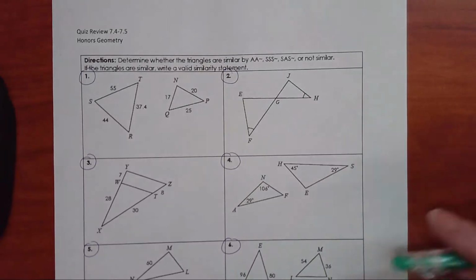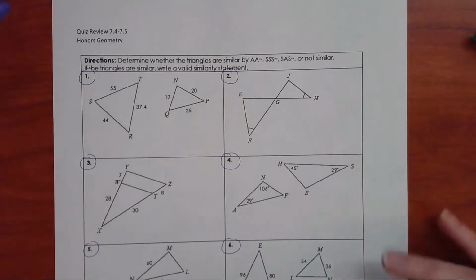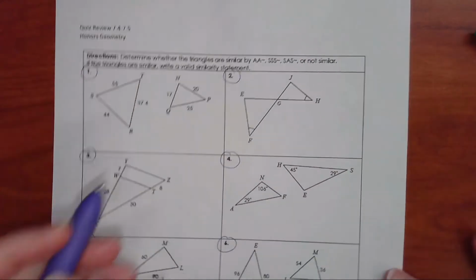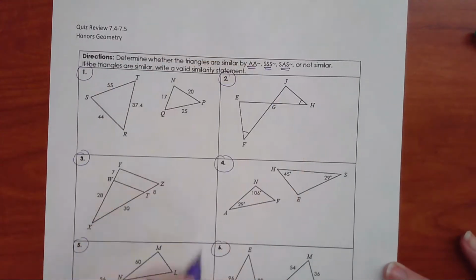Okay, I wanted to take a little bit of time and go over these problems and show you exactly what I will be looking for in terms of even work tomorrow. So the first part of your quiz is going to be determining whether the triangles are similar by angle, angle, side, side, side, and side, angle, side.